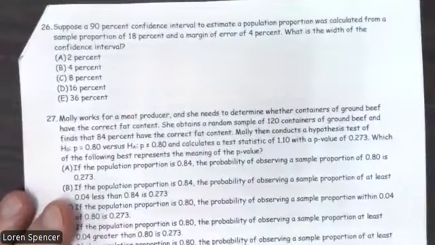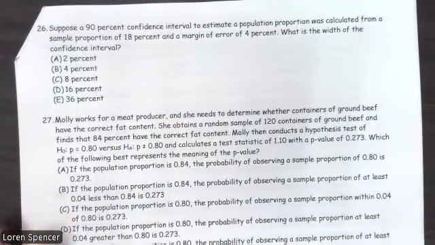26. Suppose a 90% confidence interval to estimate a population proportion was calculated from a sample proportion of 18% and a margin of error of 4%. What is the width of the interval?